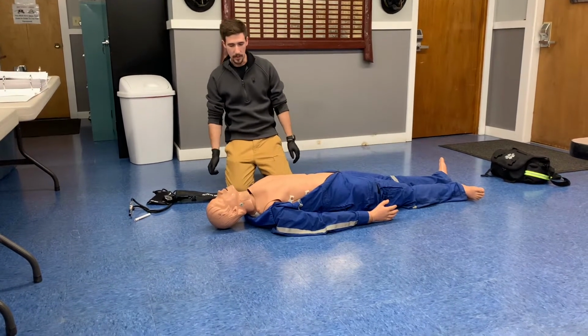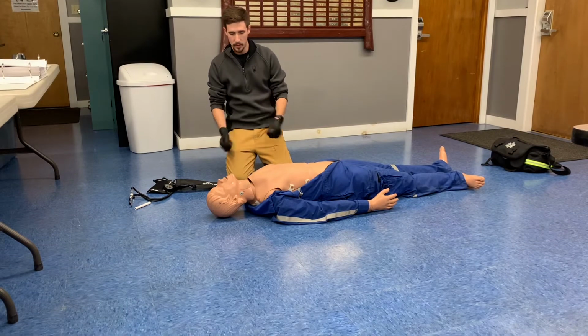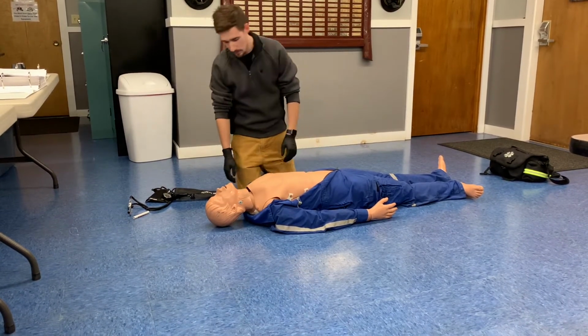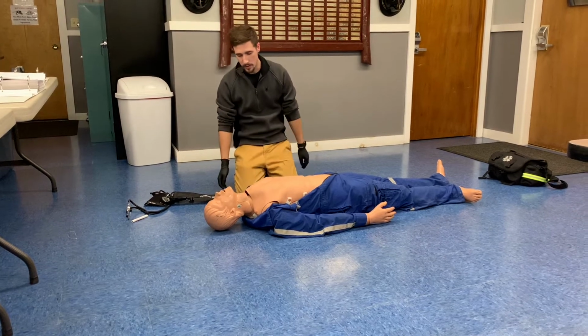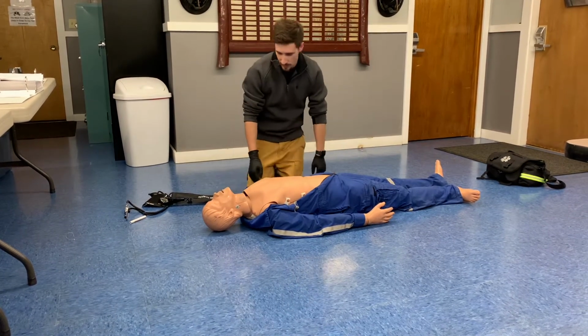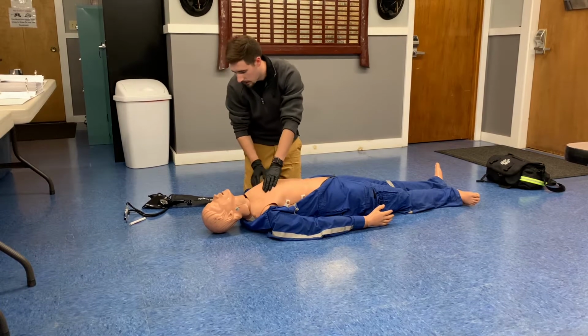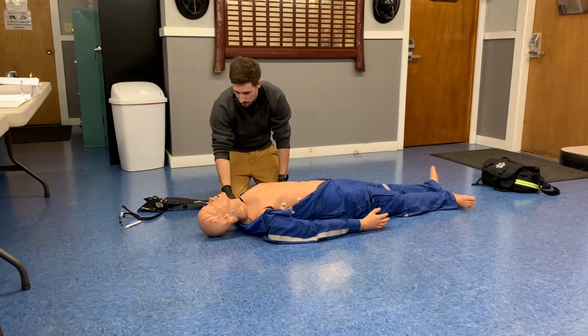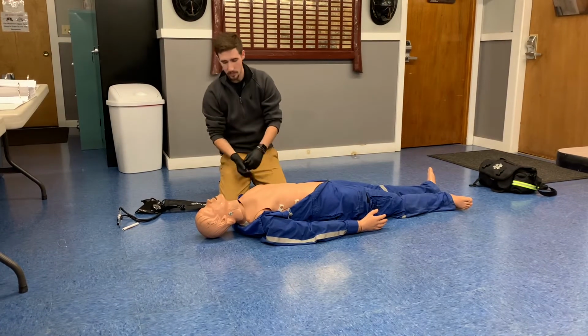I have a 30 to 35-year-old male, looks to be unresponsive. I'm going to have my partner hold C-spine from now through the duration of the call. I'm going to check responsiveness. Hey, can you hear me? No response. Going to check painful stimuli by pinching the ear and the trapezius.